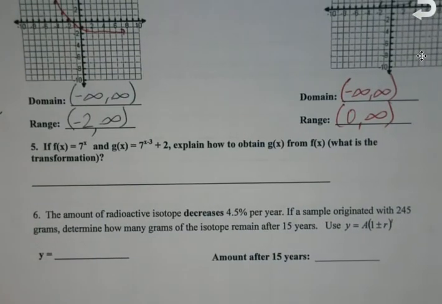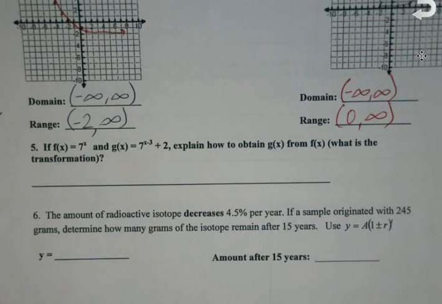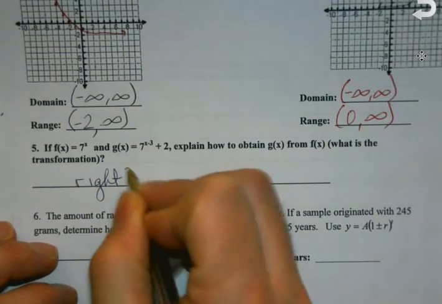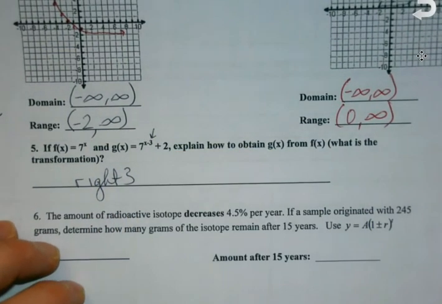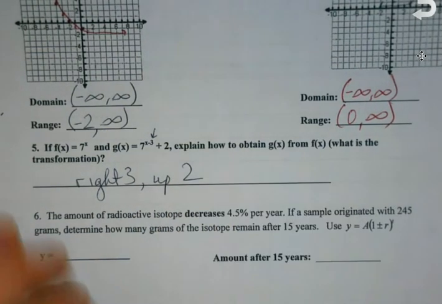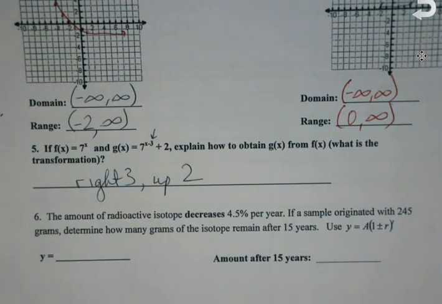Next one, number 5. If f of x is 7 to the x, and g of x is 7 to the x minus 3 plus 2, explain how to obtain g of x from f of x. In other words, what are the shifts? What are the transformations? There's 2 of them. Okay, right 3 from here. So again, that's my left or right shift up in the exponent, and it's the opposite of what I would think, because it's x minus h, so it switches, and then up 2, and that's all you got to say.